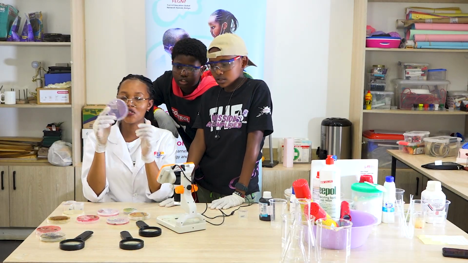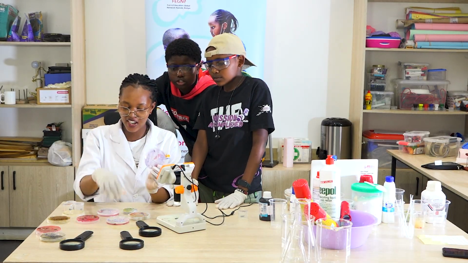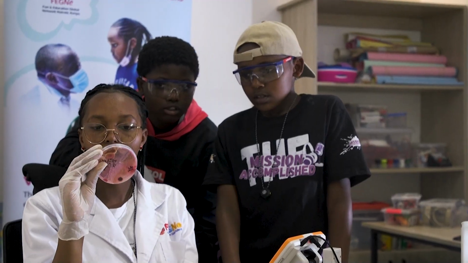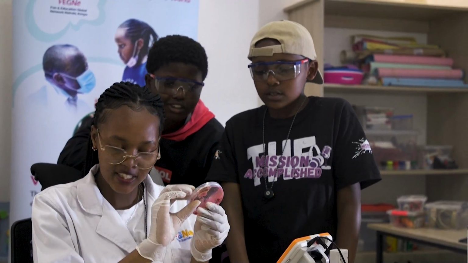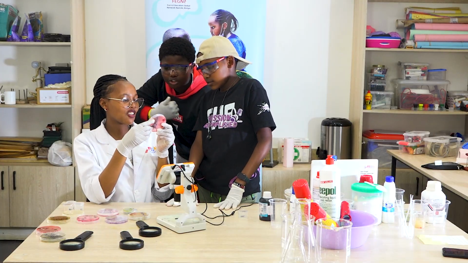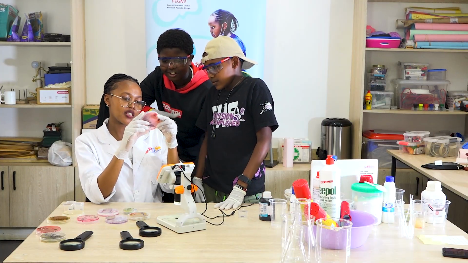So you can count how many bacteria are here and how many fungi are here. Fun guys. These guys must love to party. Wonder why they're in groups. Can you describe this? This is a fungi.